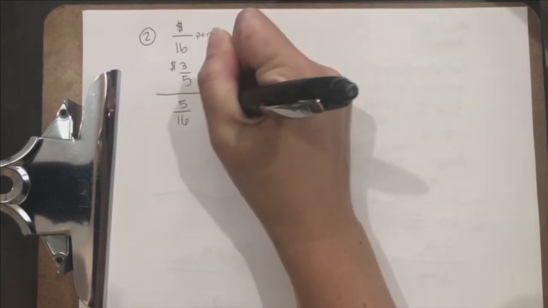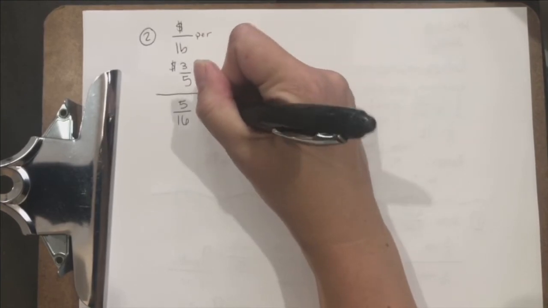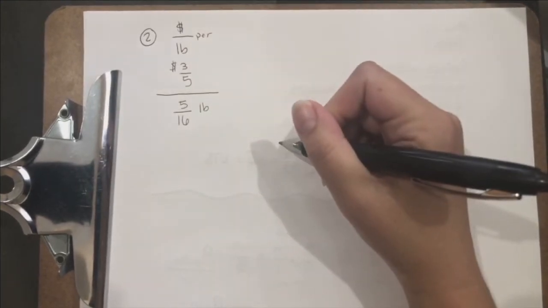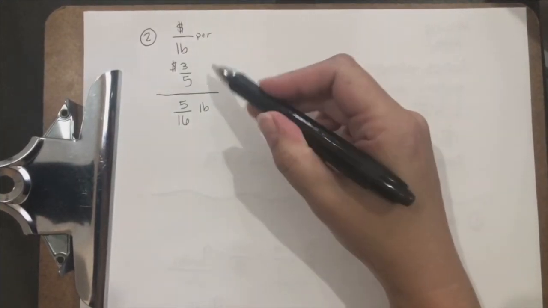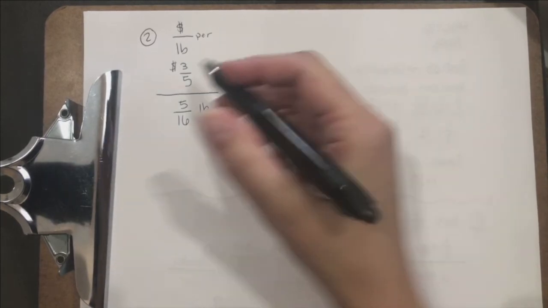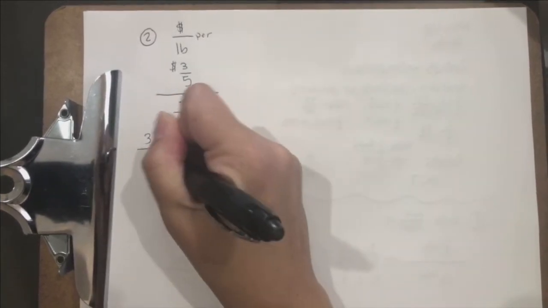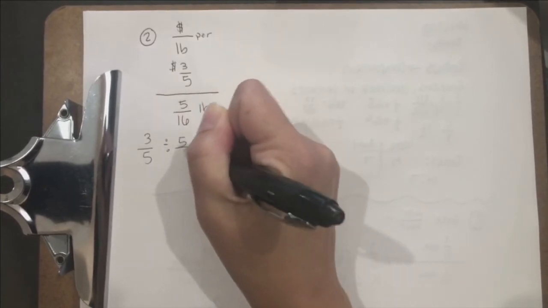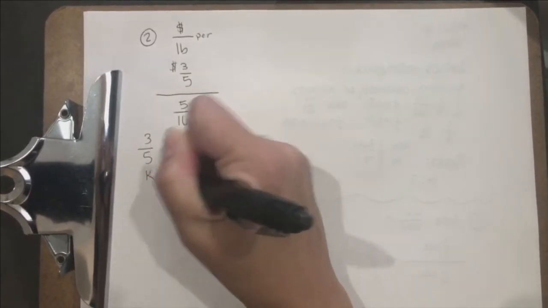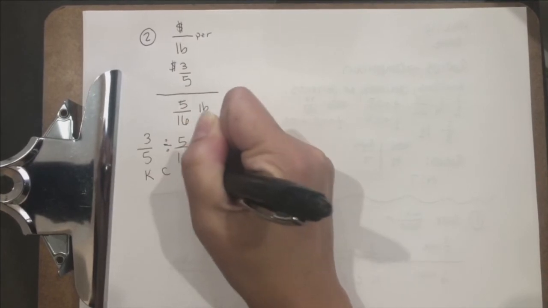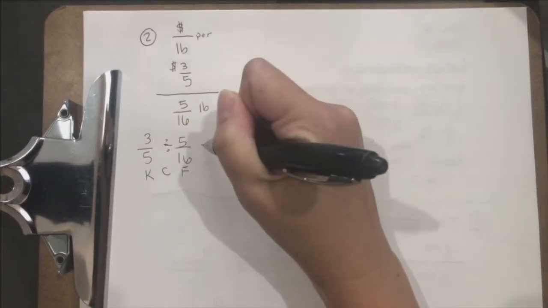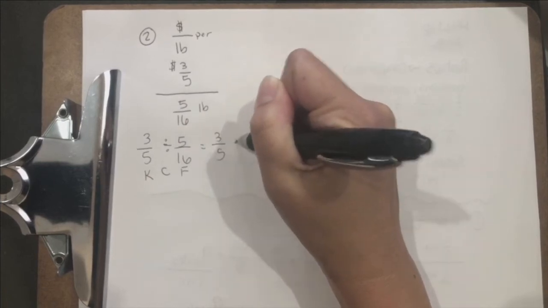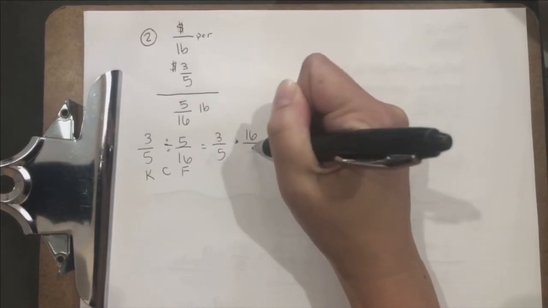5/16 of a pound of nails. LB is pound. So now we're going to solve this. We write the top fraction, 3/5 divided by 5/16. We keep, change, flip. So this is now 3/5 times 16/5.